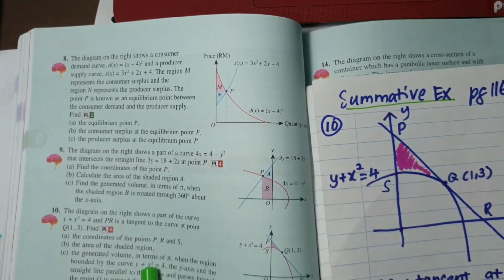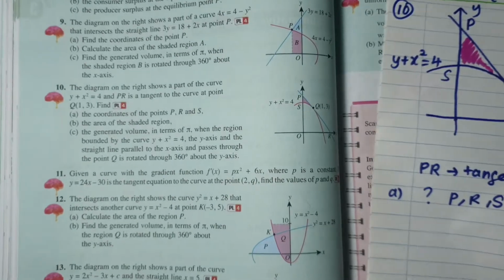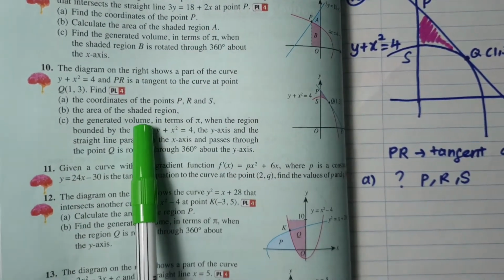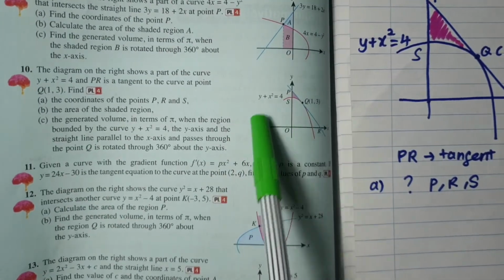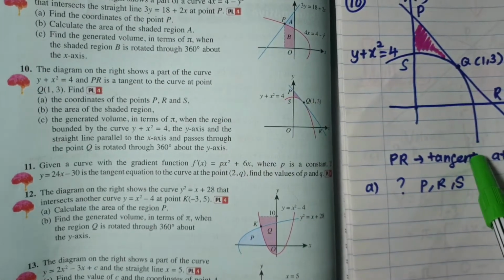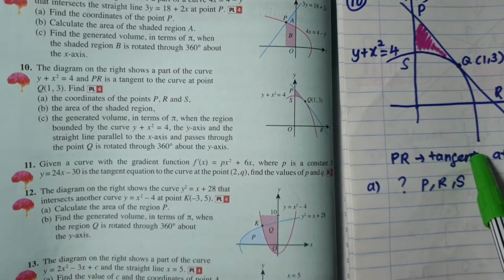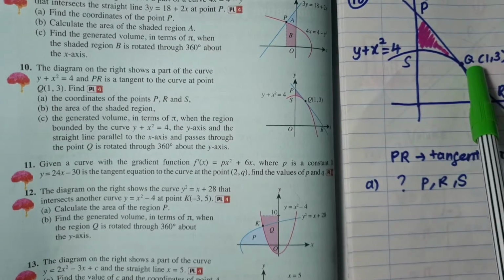Okay, let's solve the next question, summative exercise, page 116, question number 10. Right, this question. The diagram on the right shows a part of a curve. So this is a curve. The equation is y plus x squared equals 4, and PR is a tangent to the curve at point Q, (1, 3).